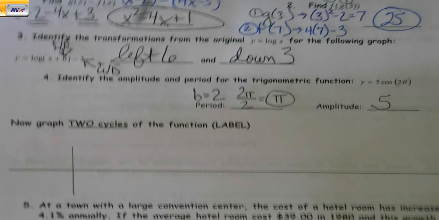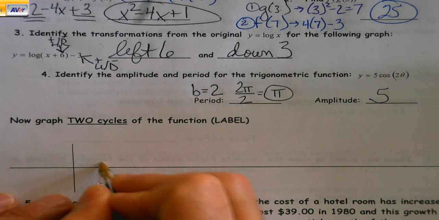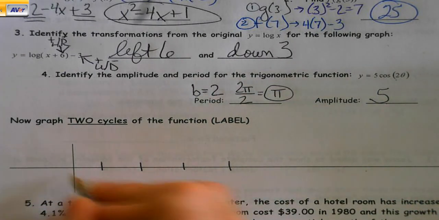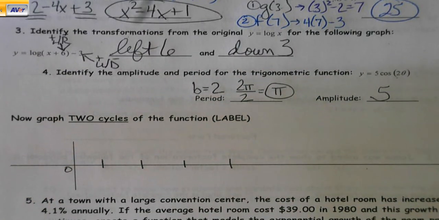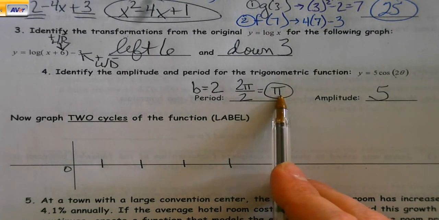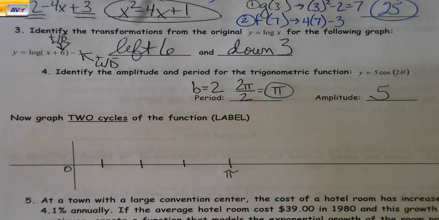Graphing 2 cycles of the function, which again means this one. So we're going to start with our traditional, we know we're starting at 0. Now this time we know our period, we already calculated it, it's pi. So we know this is going to be pi. Now this is where we've got to think a little bit. We are not going to have access to our chart.